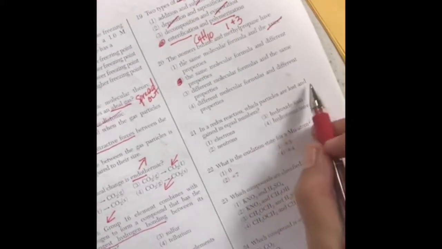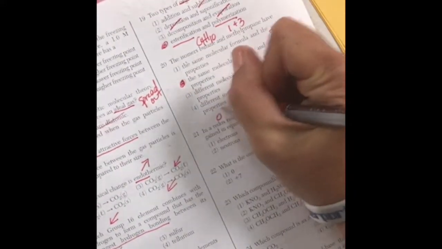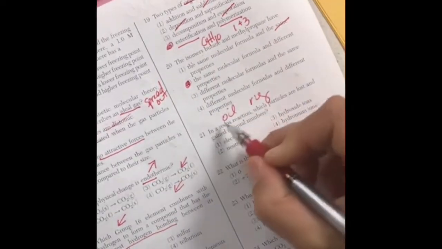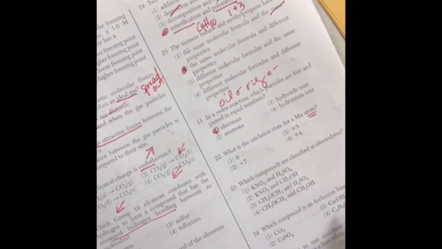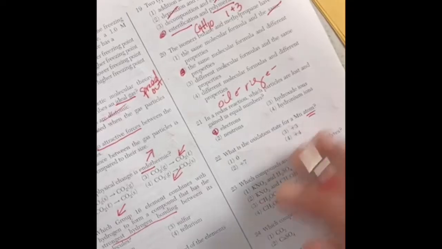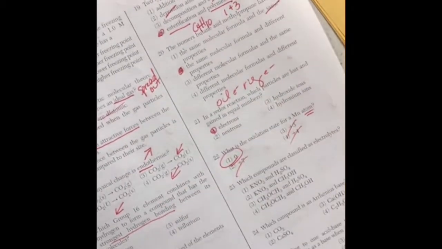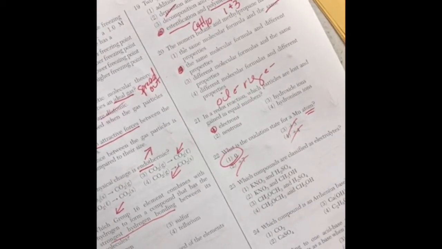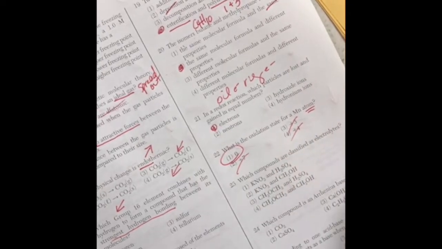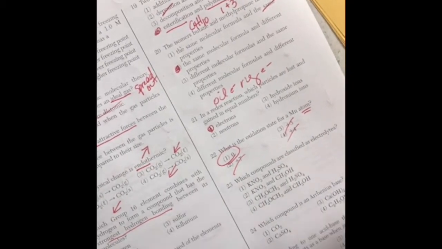In a redox reaction, what particles are lost and gained? Well, OIL RIG. Oxidation is losing electrons. Reduction is gaining electrons. So I want electrons. What's the oxidation state for an Mn atom? Oh my goodness, you guys, do not be tricked. If it's an atom, it doesn't have a charge. No, no, no. Yes. If it is an atom, it is at 0. That's why when we write our half reactions and you put the oxidation state on top of things, when they are alone, you put a 0 with it.